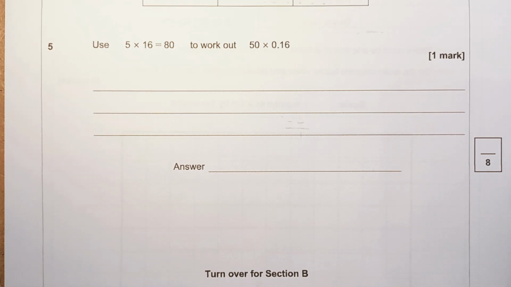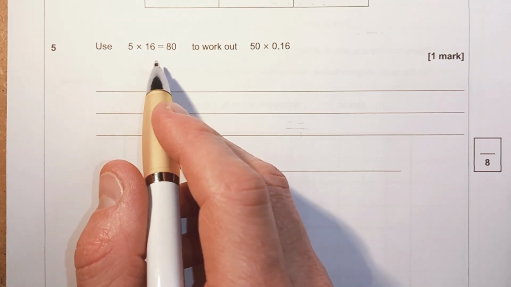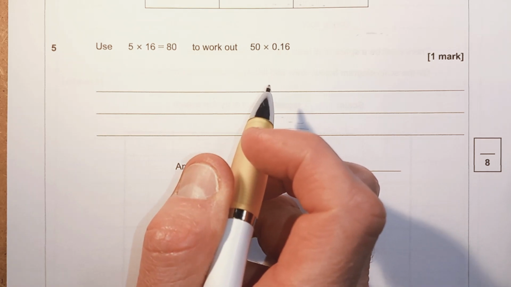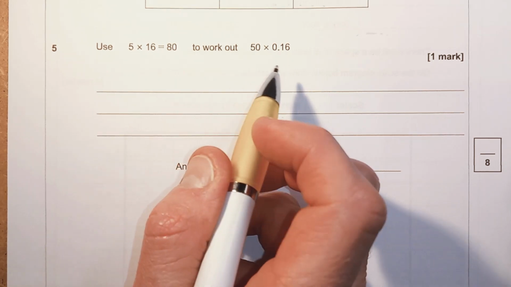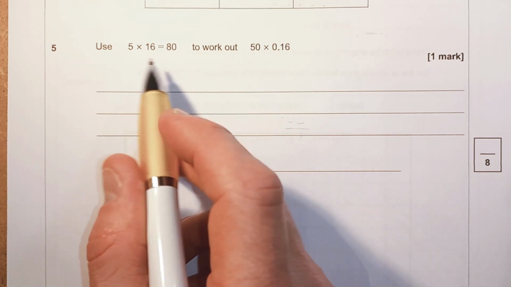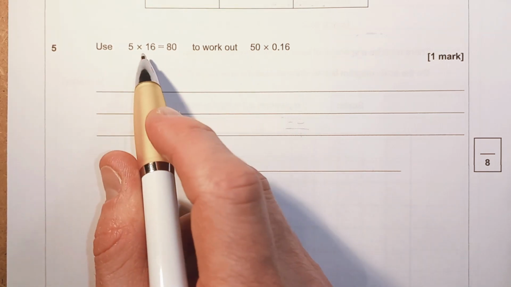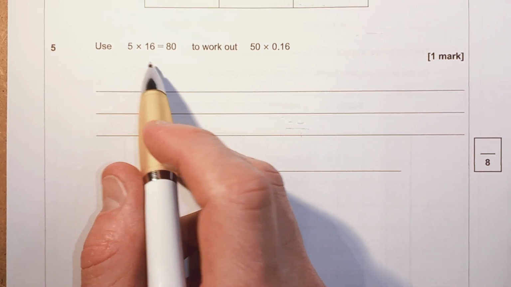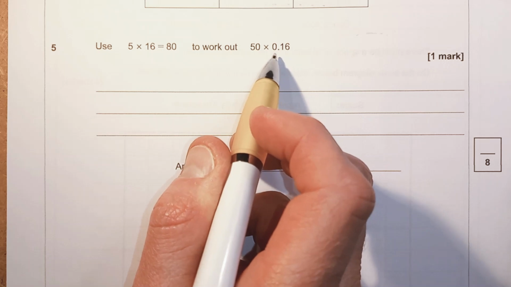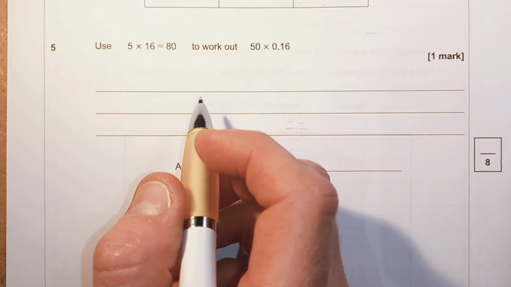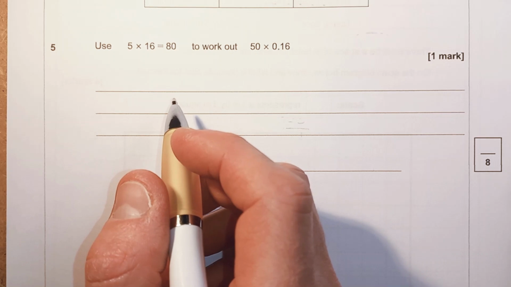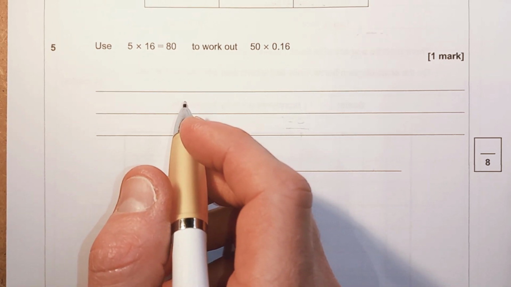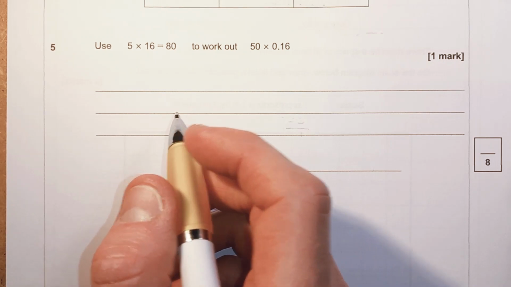Question 5. Use 5 times 16 equals 80 to work out 50 times 16. Okay, so what you'll see is that we've got the same digits. We've got 5 here, we've got 5 here, we've got 1 and 6 and 1 and 6. What's different is that we've got a 0 here and a 0 point on that one. So we've got to think how that's going to change things. And really all that's going to do is either put a decimal point in somewhere or move our zeros.